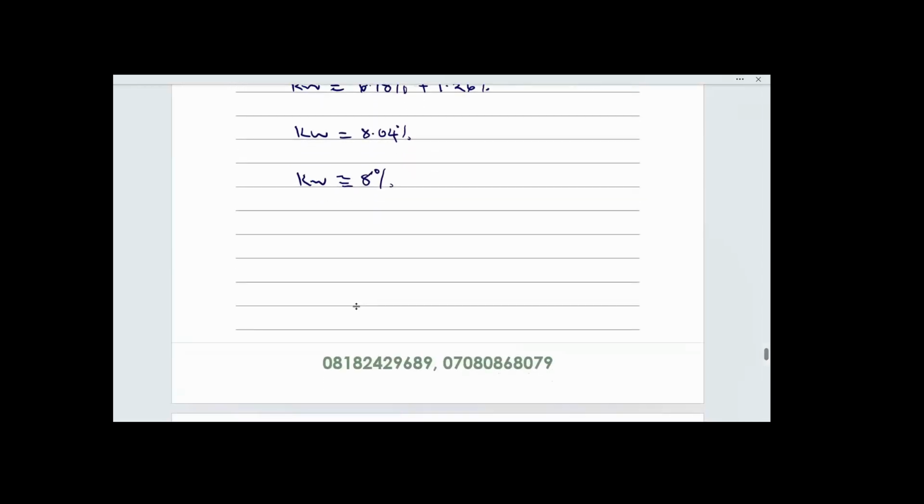Yes, note. Let me put it down so that you don't forget. Note, cost of debt, according to the question, we are told that is 2.5% above the risk-free rate of 4.5%, which means KD is equal to 2.5% plus 4.5%. So KD is equal to 7%. So that's how we got that 7%.